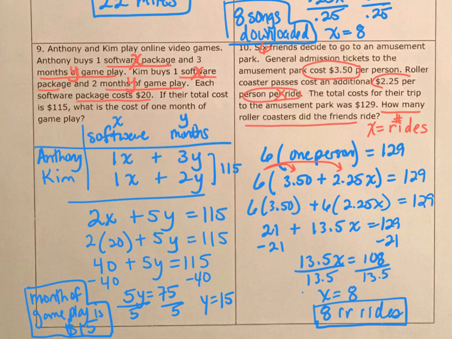Okay, so that's it for this backside. You will need to know how to do all 10 of these questions for your test tomorrow. So please be sure to study these. If you're not quite sure, if you have a little problem with these, go back and redo them or ask me for some more questions. Thank you so much.